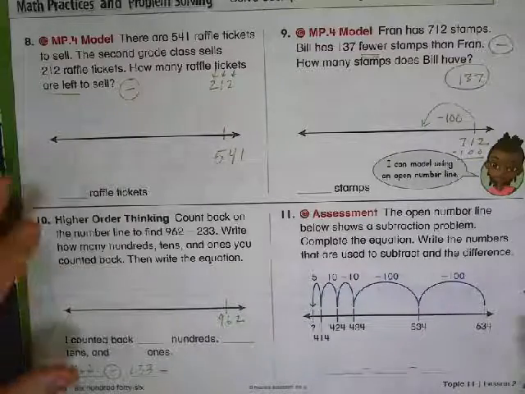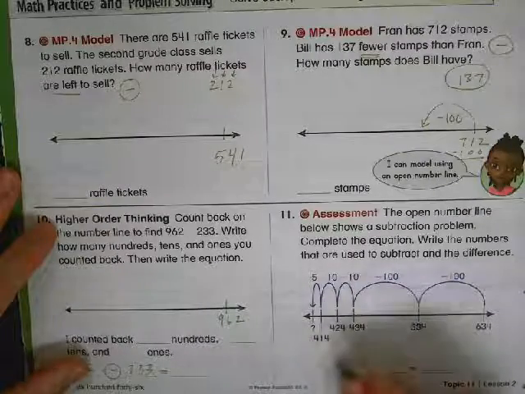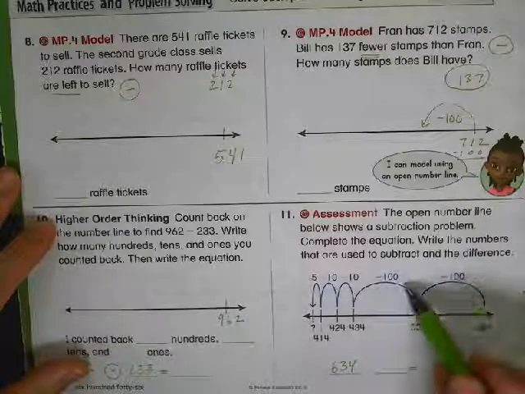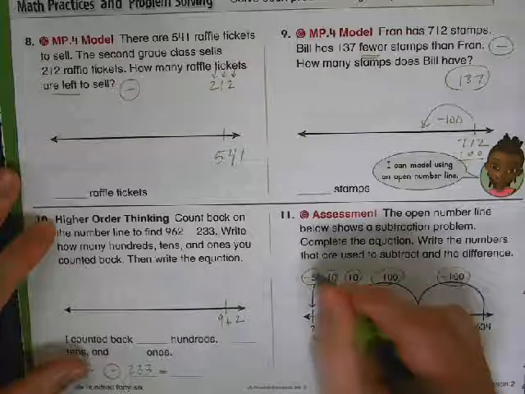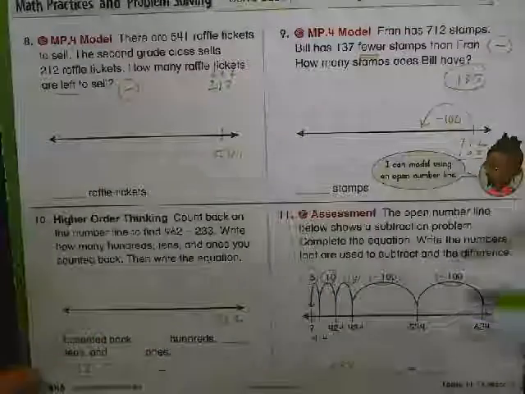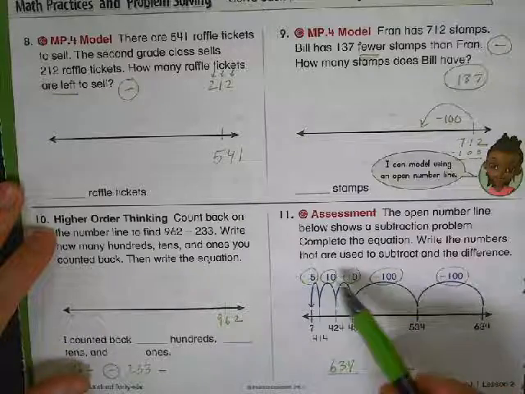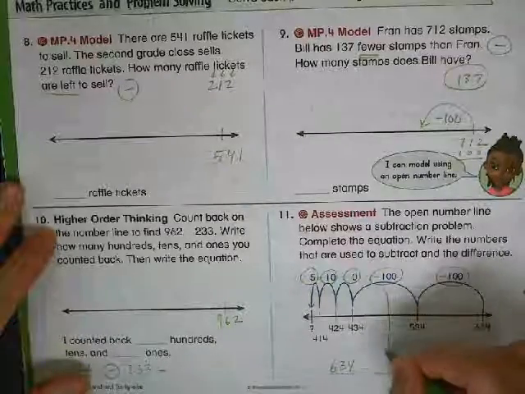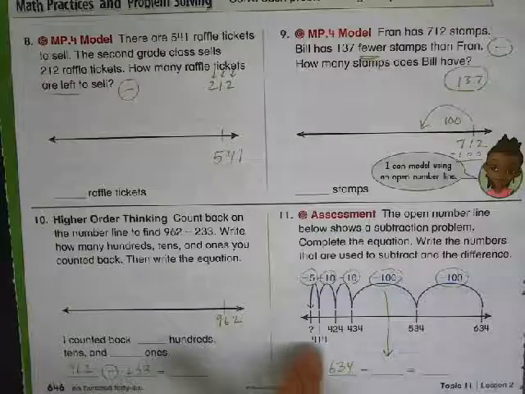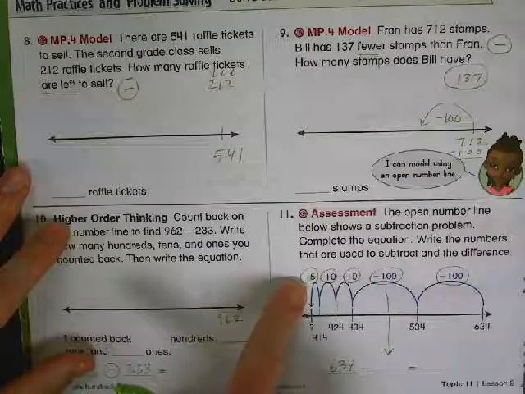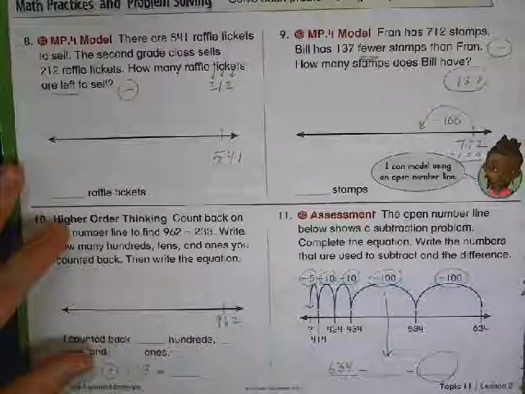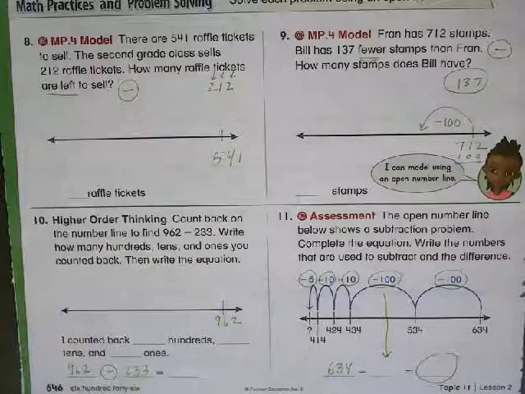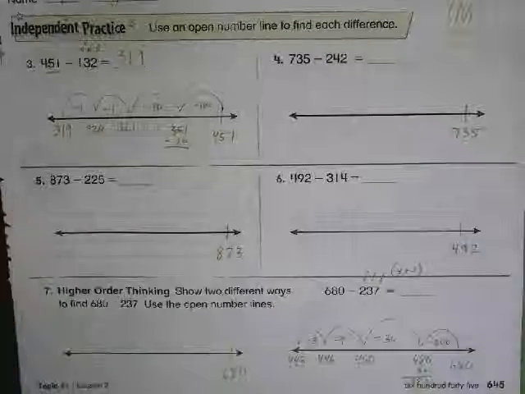Oh, this is almost done for you. Look, you'd start at 634. You're going to come back 100 and another 100 and a 10 and a 10 and a 5. So you're going to add these together: 100 plus 100 plus 10 plus 10 plus 5, and that's going to go right there. And then your difference is just going to be 414 minus 5. That's going to go here. And that, my friends, is 11-2, subtracting on an open number line.